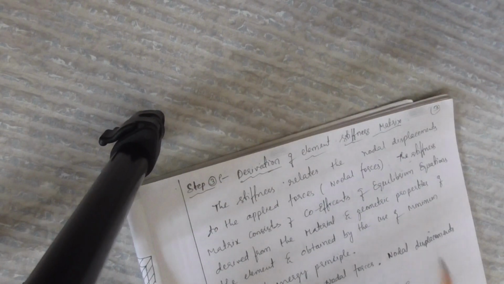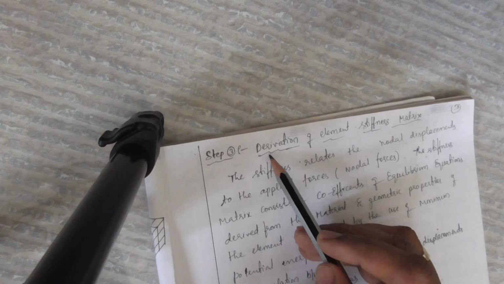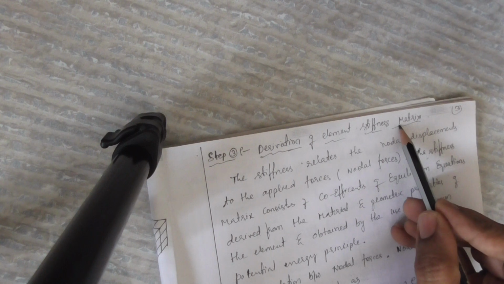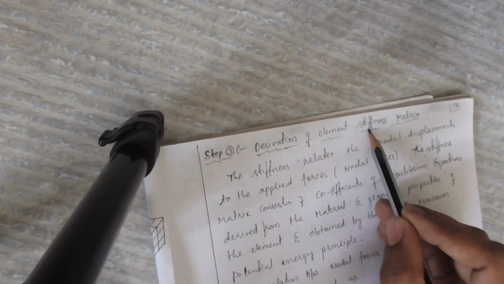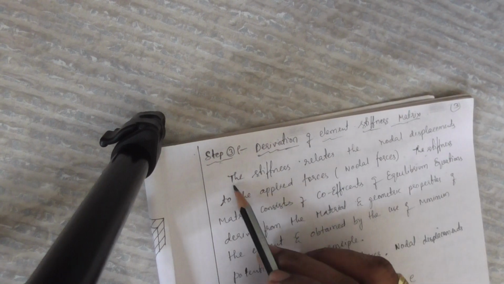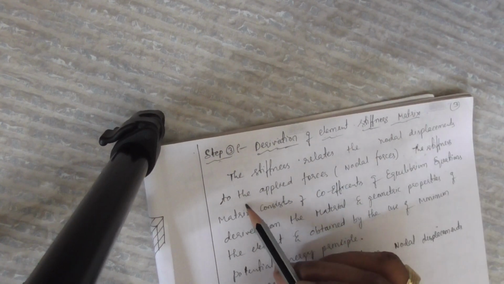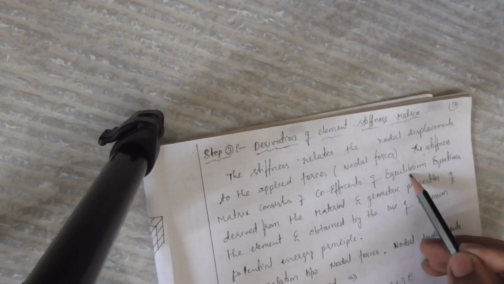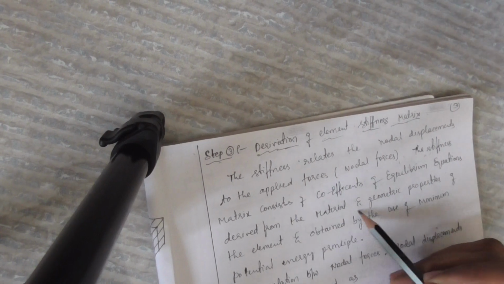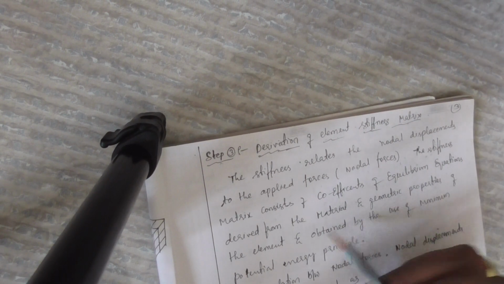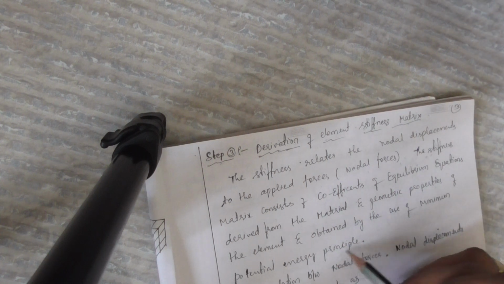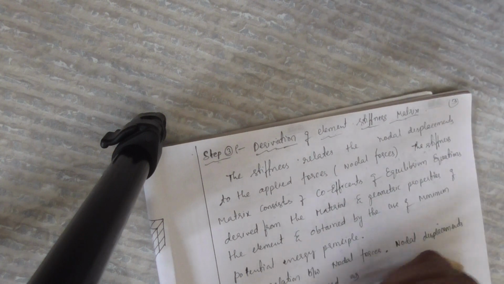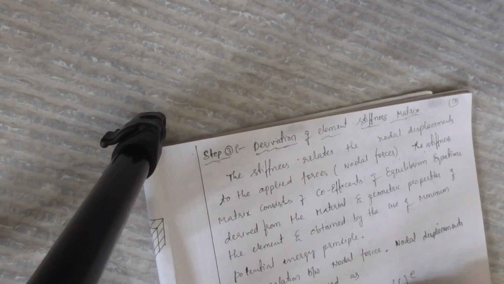Next step. The third step is, after selecting the displacement function or model, we need to derive the element stiffness matrix. Step 3 is derivation of the element stiffness matrix. The stiffness relates the nodal displacement to the applied forces or nodal forces. The stiffness matrix consists of coefficients of equilibrium equations derived from the material and geometric properties of the element and obtained by the use of the minimum potential energy principle. Already we know this. The relation between nodal force and nodal displacement and stiffness is expressed as KE times UE equals FE.